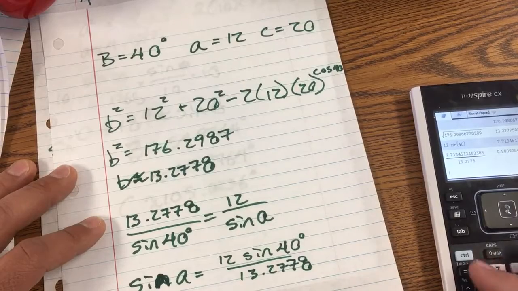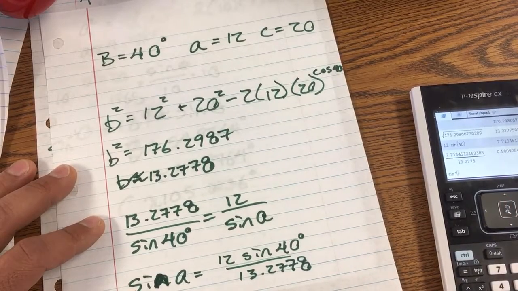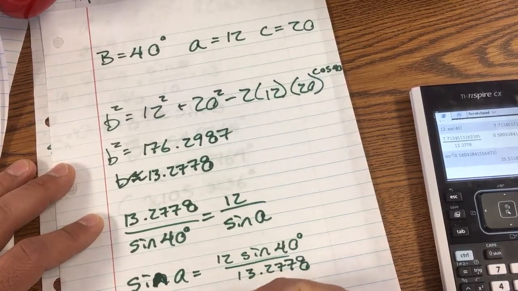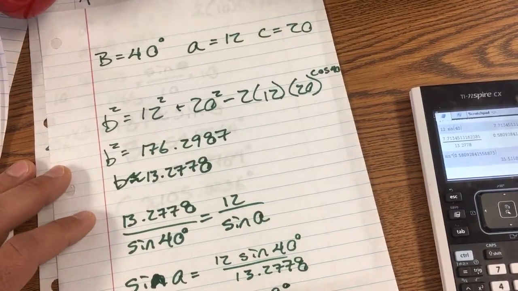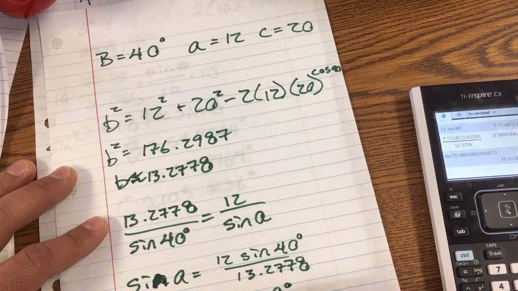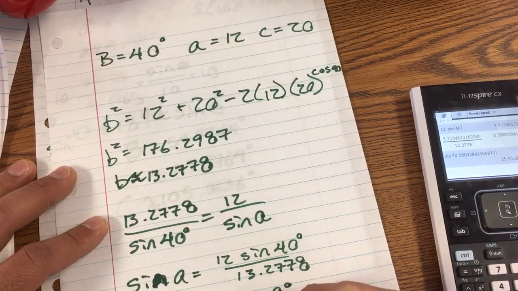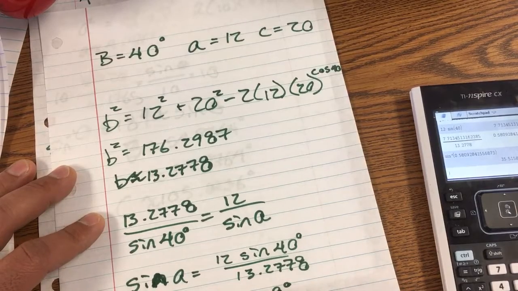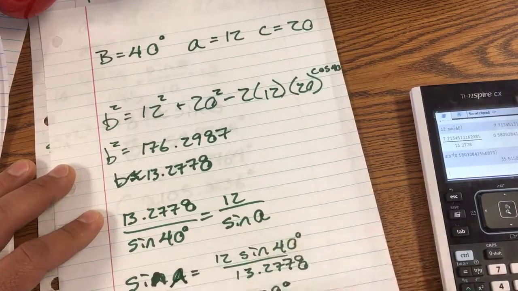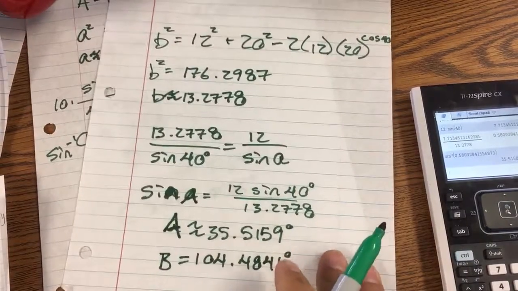Then do the inverse sine. Gives me A is approximately 35.5159 degrees. I'm going to add that to 40, so that's going to give me 75, and I'm going to subtract that from 180, so it's going to give me 104.4841 degrees, and that's going to be C. That should be A. And that's it. That's all that we're really doing here. Oh, I'm off the screen. That's it.